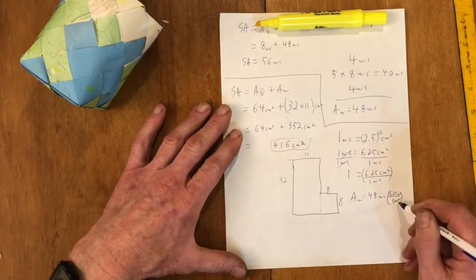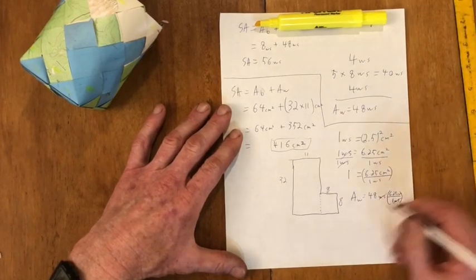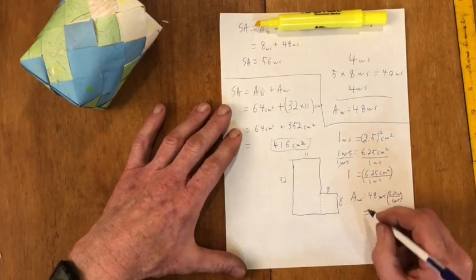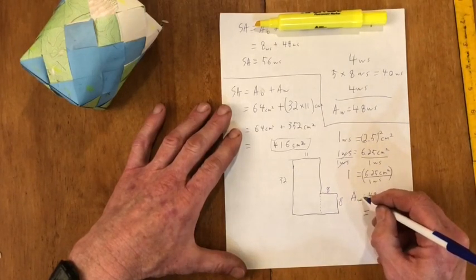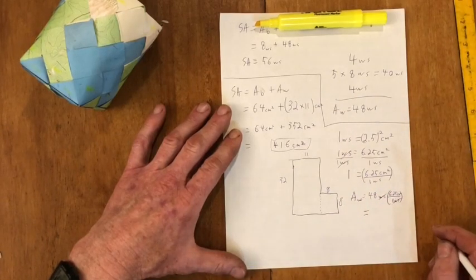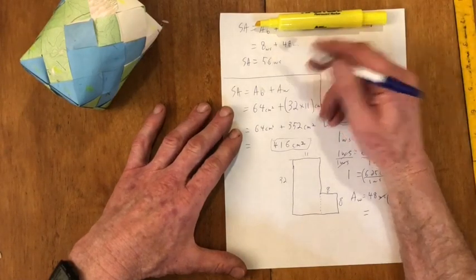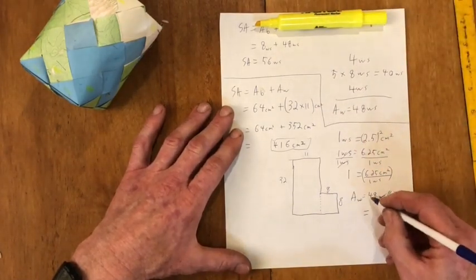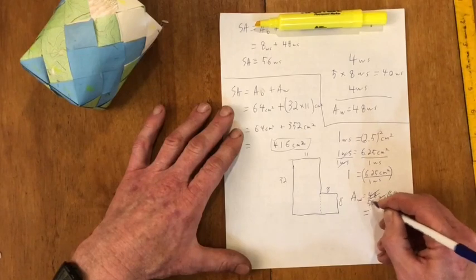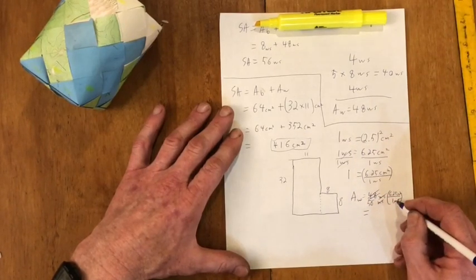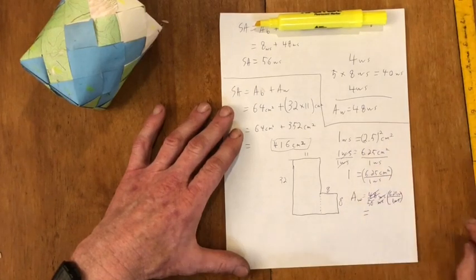Now I can cancel that woven square, cancel that woven square. And I got the area of the wall of the, sorry, I messed that up. I'm not supposed to be using 48, I'm supposed to be using 56. So I'm going to say 56 woven squares, and then I cancel the woven squares, and I take 56 times 6.25.